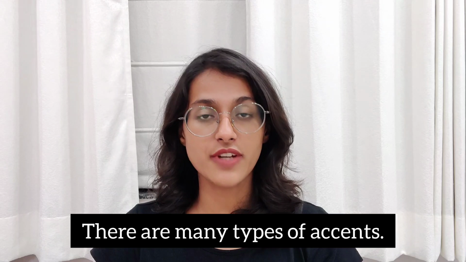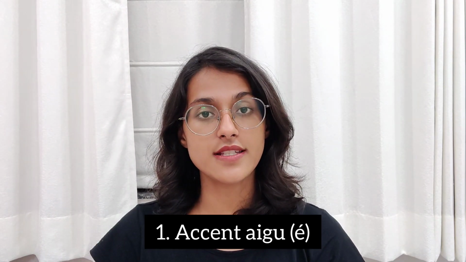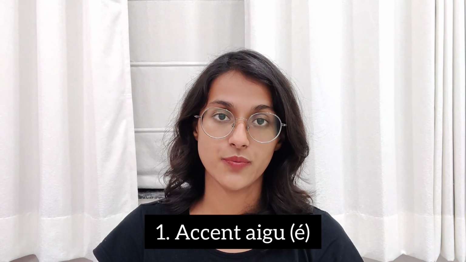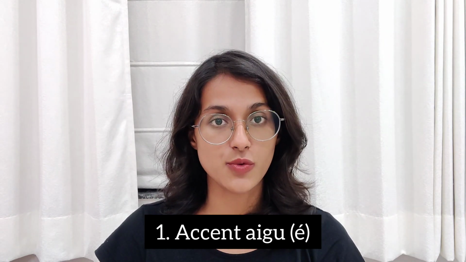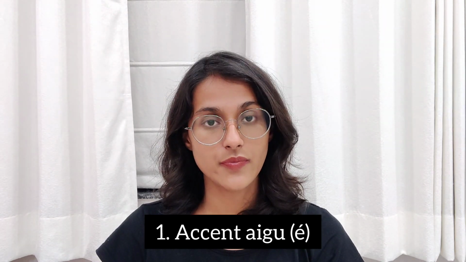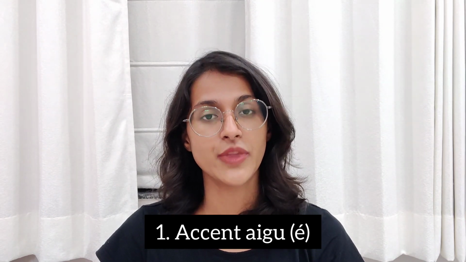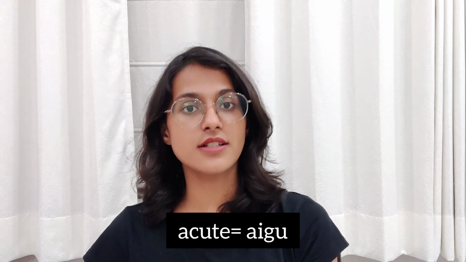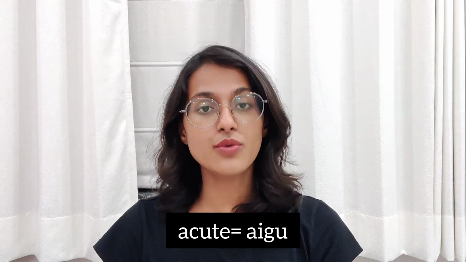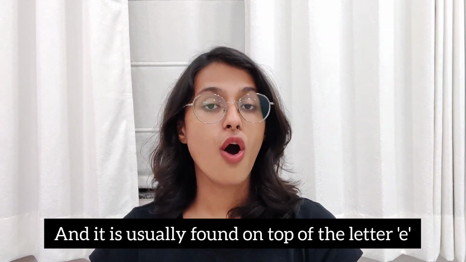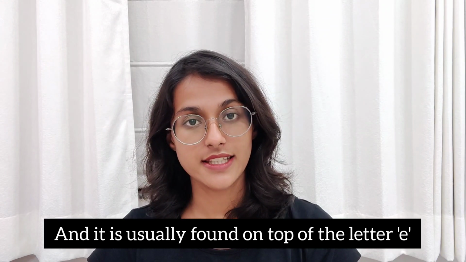There are many types of les accents. The first one is accent aigu. Accent aigu is a slanting line which forms a sort of acute angle on the top of the letters. So from the word acute you can learn aigu. Now the slanting line is bent in the forward direction and it is usually found on top of the letter E. Now how does it influence the pronunciation of letters?